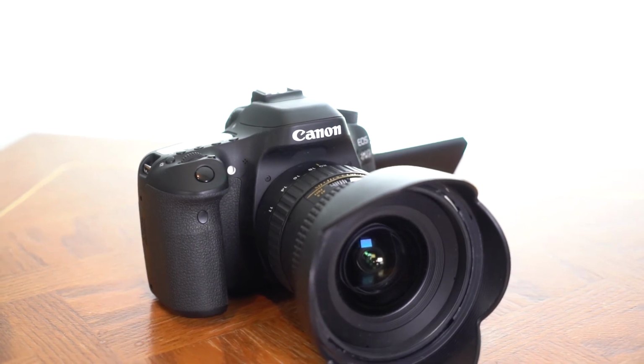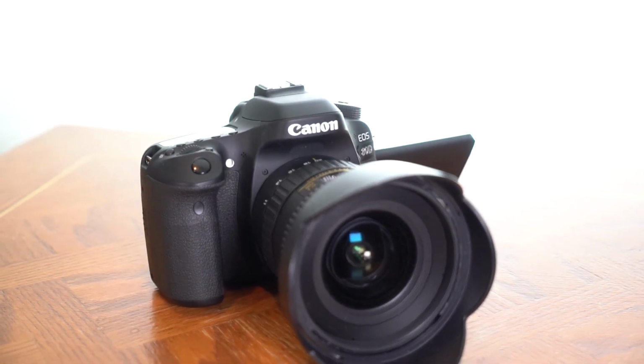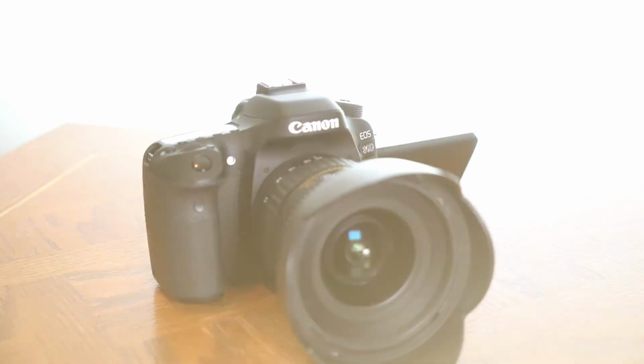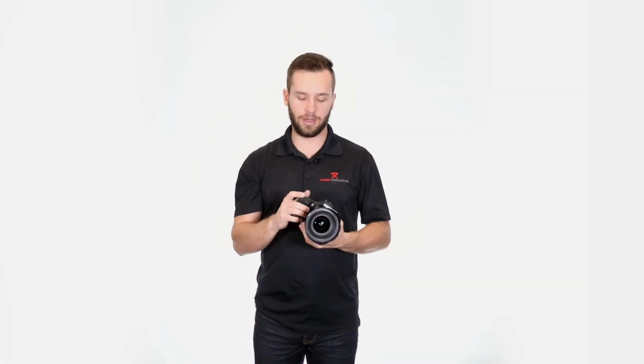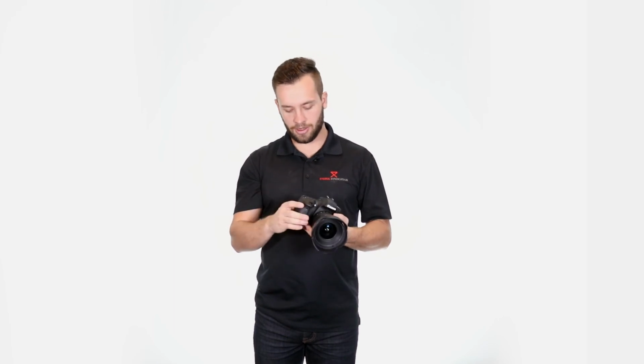It doesn't have 4K capability, but you don't really need it in a camera this price. It has both a microphone jack and a headphone jack, which is an awesome combination for video. For the roughly $1,100 price tag, this is definitely a great option for any entry-level videographers.